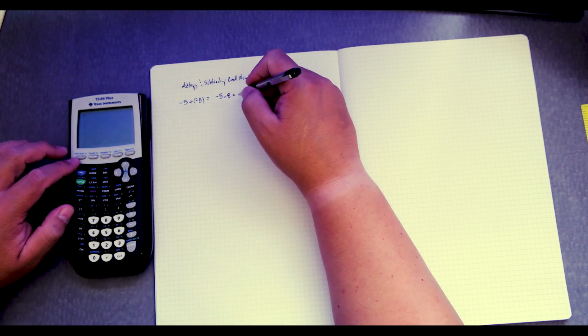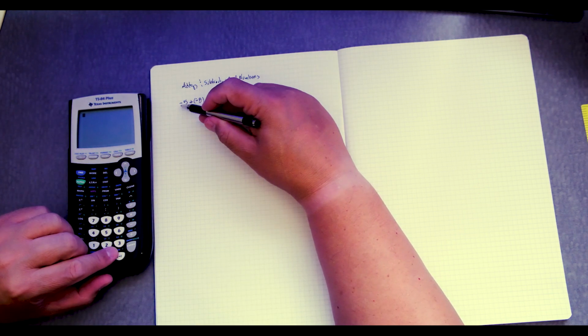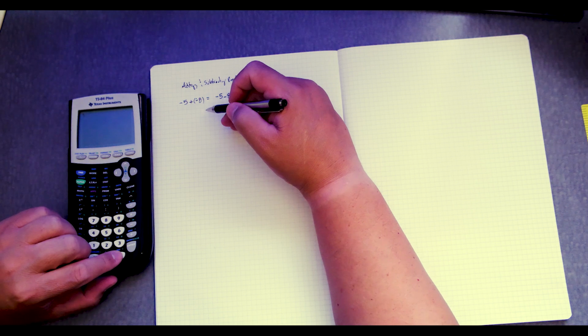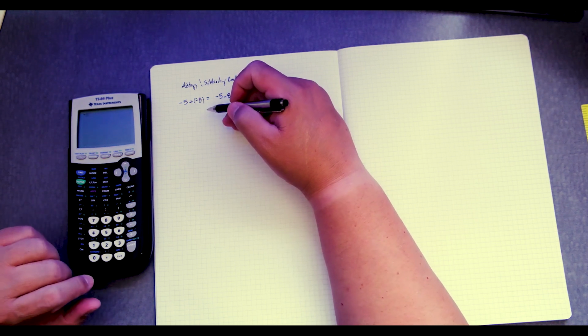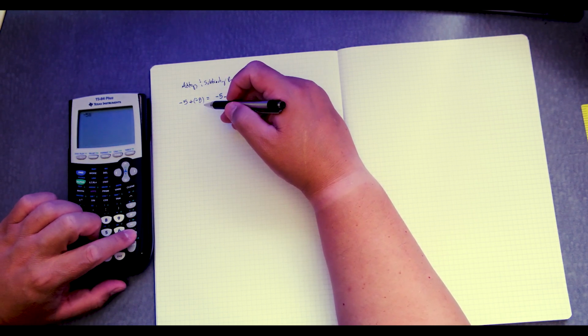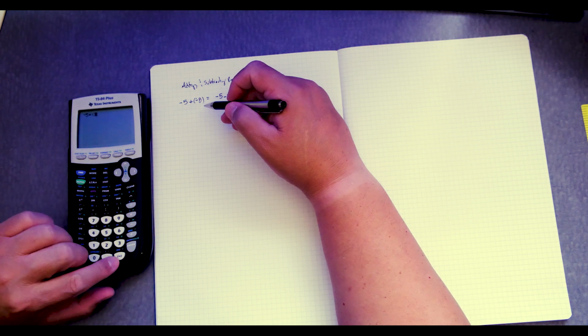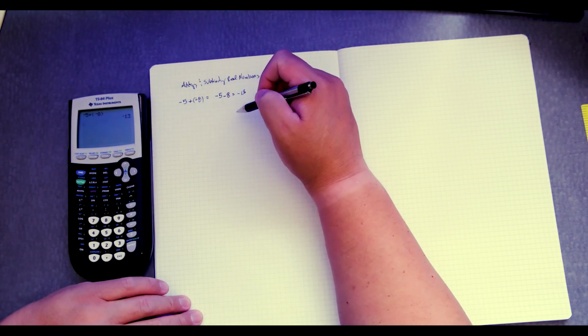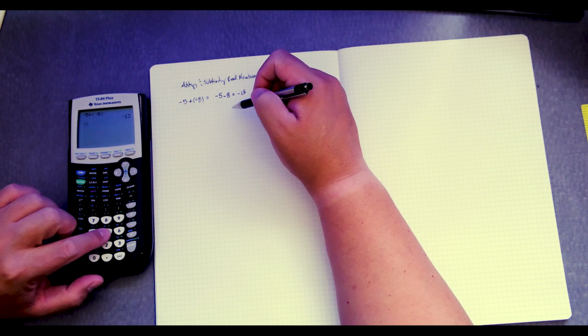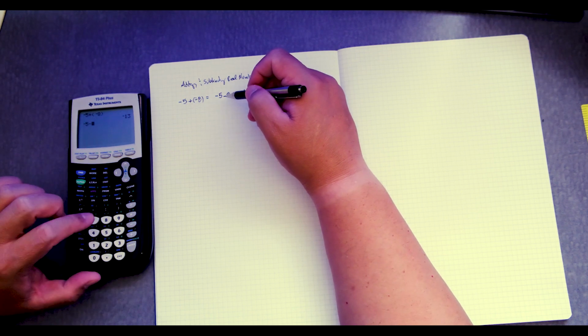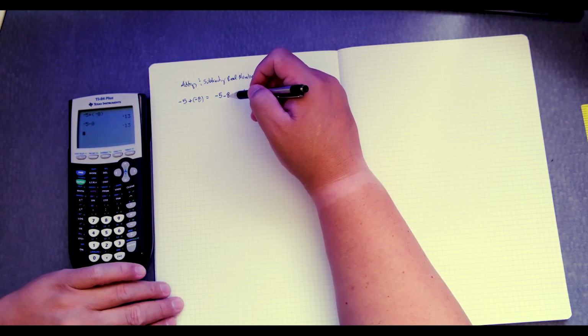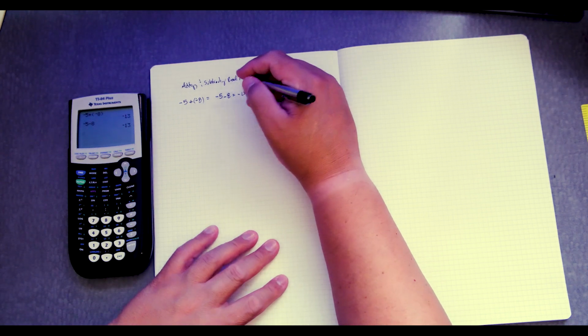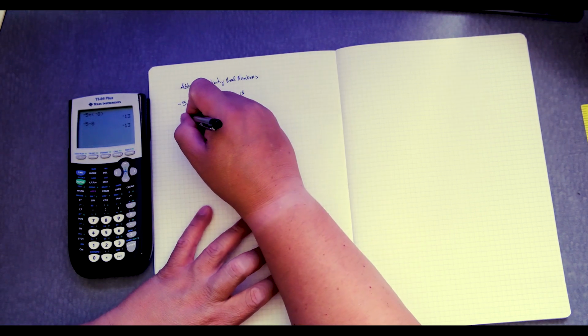Okay, let's do this on a calculator. So this is a negative, so the negative's right here. -5 plus parentheses, -8, close parentheses, you get -13. Or -5, take away 8, enter, gives you -13. Okay, let's try another one.